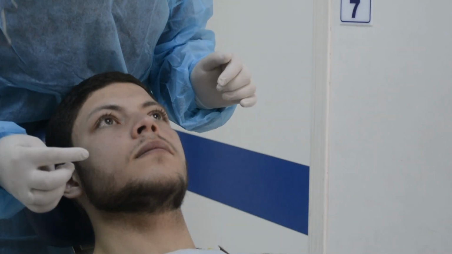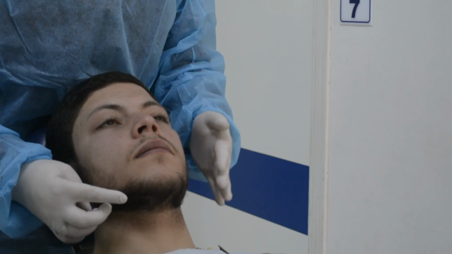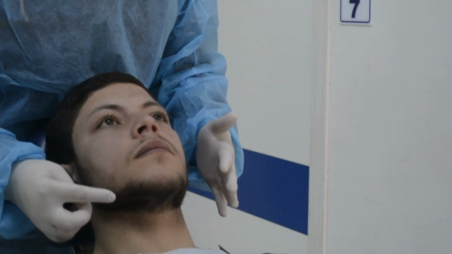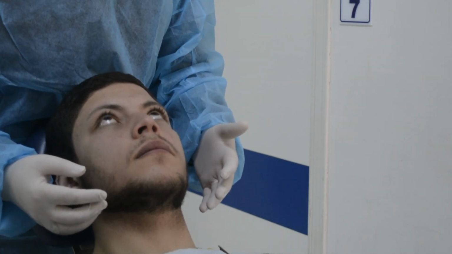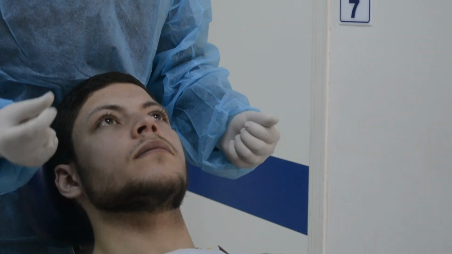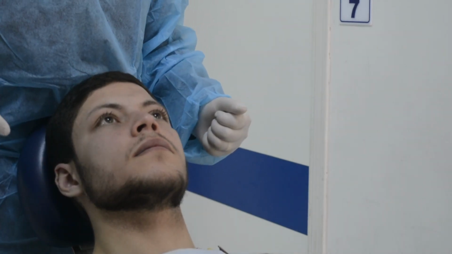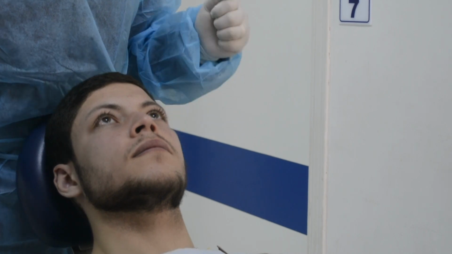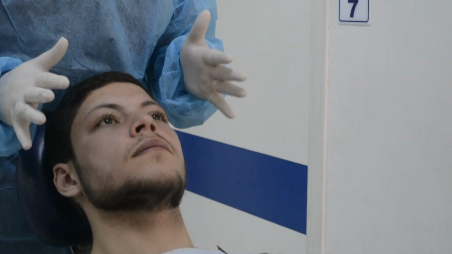If I find a swelling, for example, here, if I found the angle of the mouth or whatever region is different than the other, I have to record down all the details of the finding. Okay, so now for the symmetry, the face is symmetrical.